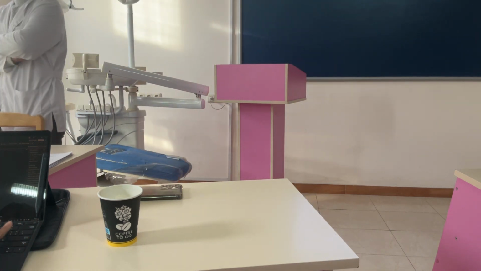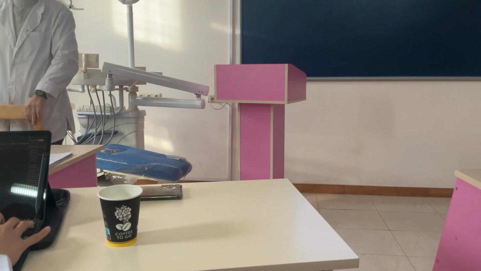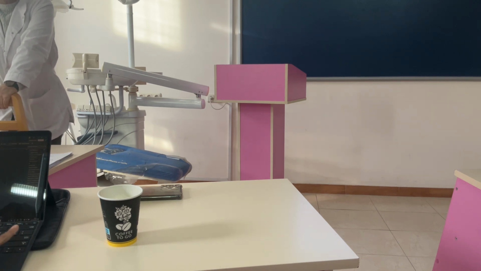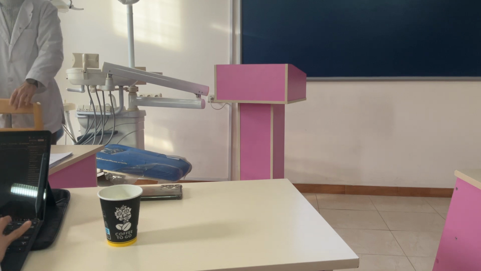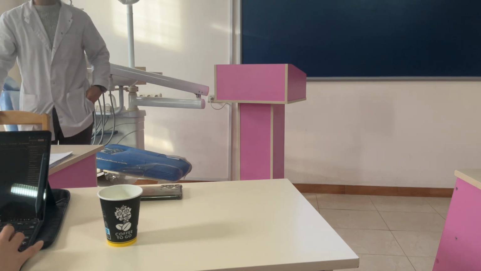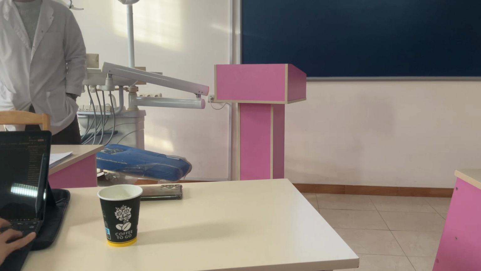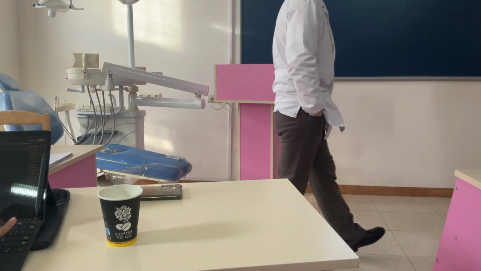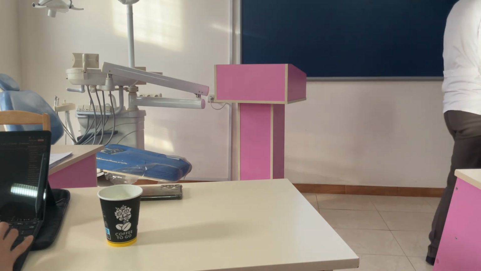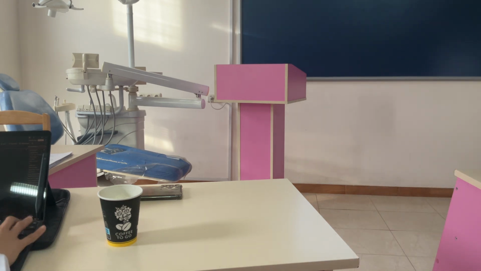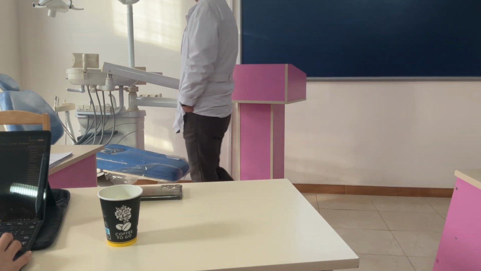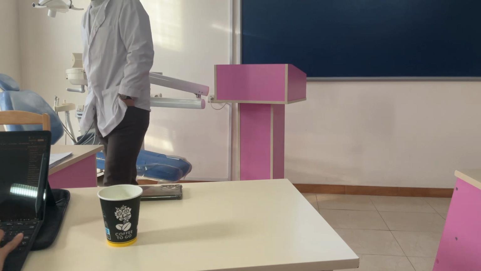From in front to behind, the first is the puborectal portion. Second one is the pubococcygeal portion. And third one is the iliococcygeal portion. Let's say puborectal, pubococcygeal, and iliococcygeal portion. All these portions together surround the anus from all sides.